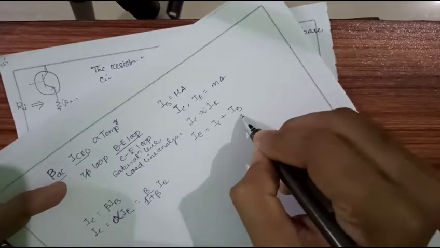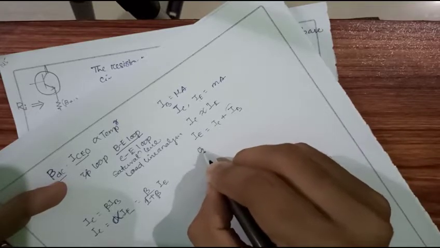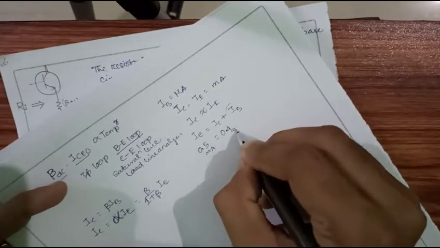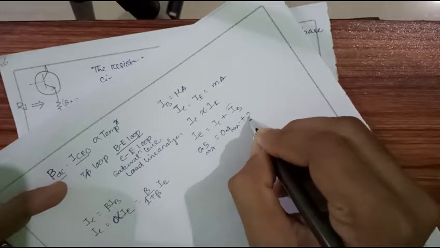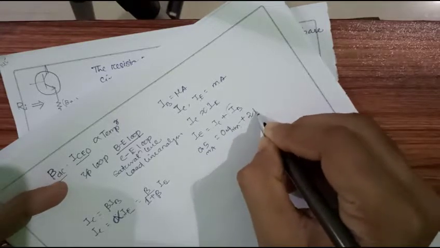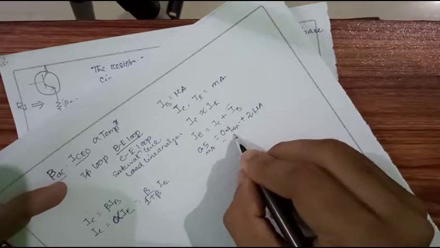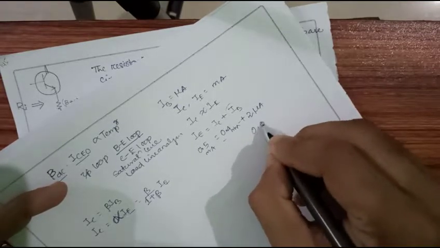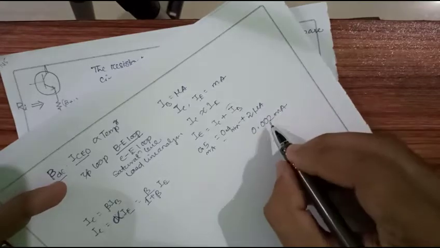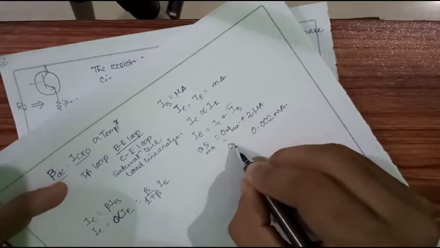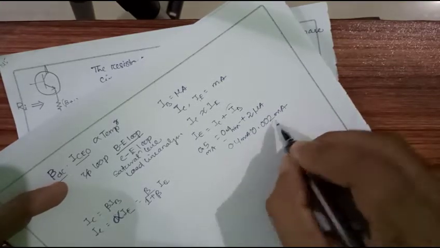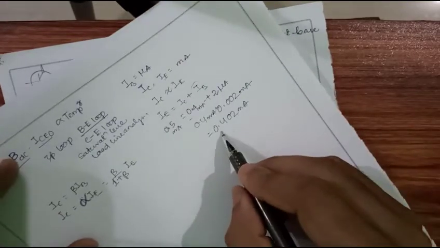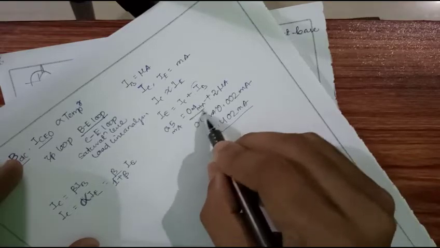But as this value is very small, let's take IC as 0.4 milliampere and IB as 2 microampere. If I combine 0.4 milliampere plus 2 microampere, 2 microampere means 0.002 milliampere. If you add these two, it becomes 0.402 milliampere, which is almost approximately 0.4.